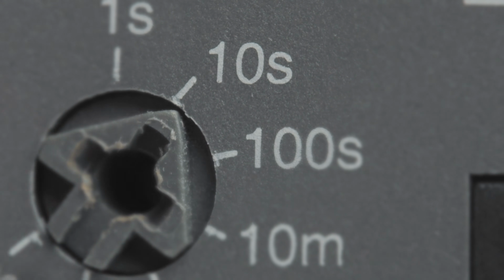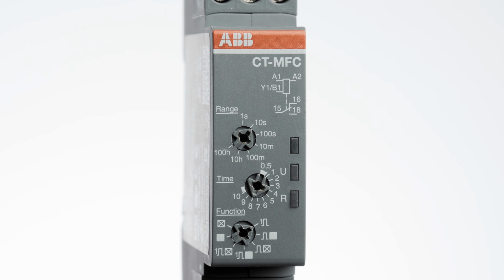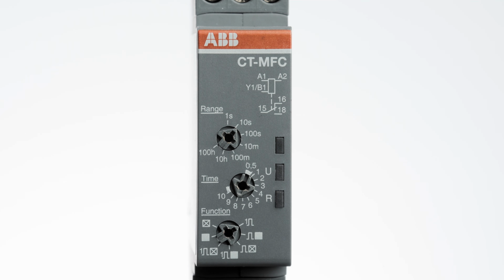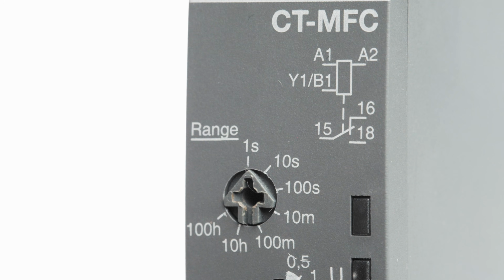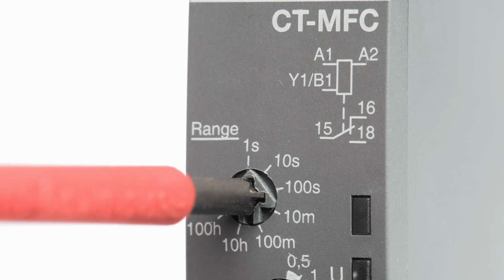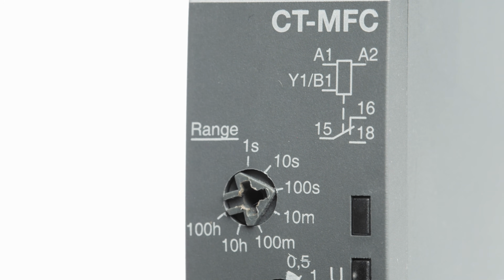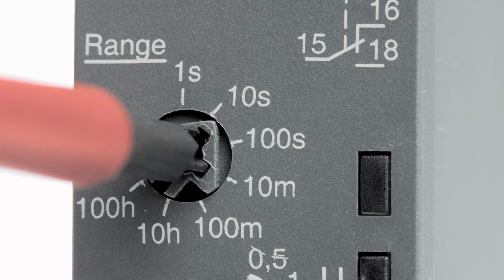For better accuracy, select the range whose upper value is closest to the target time delay, since CTC and CTD relays have plus or minus 10% accuracy based on the end value of the selected range. For instance, choosing a 100 seconds range for a target of 8 seconds is technically possible, but the tolerance becomes plus or minus 10 seconds. Selecting the 10 seconds range reduces the tolerance to plus or minus 1 second.